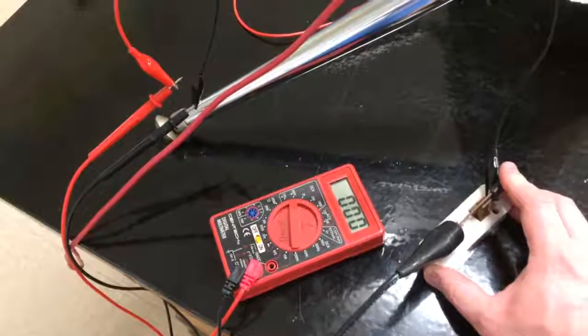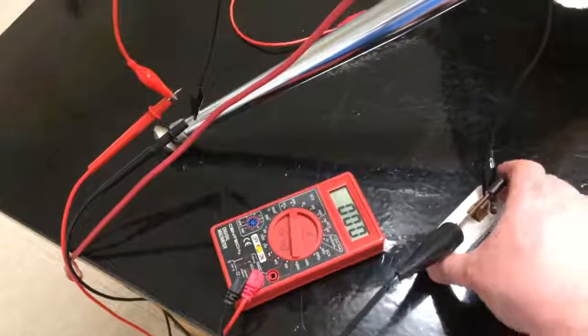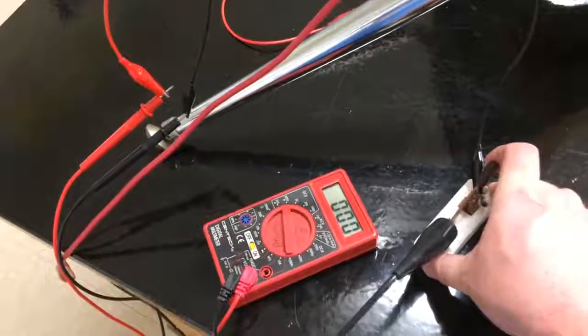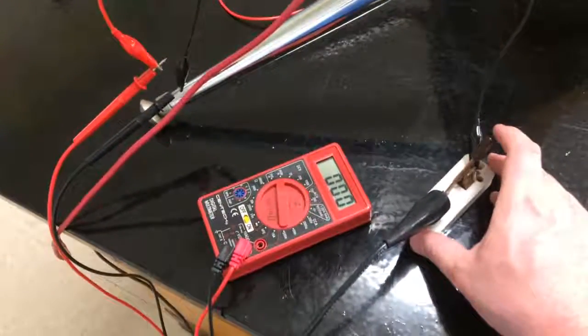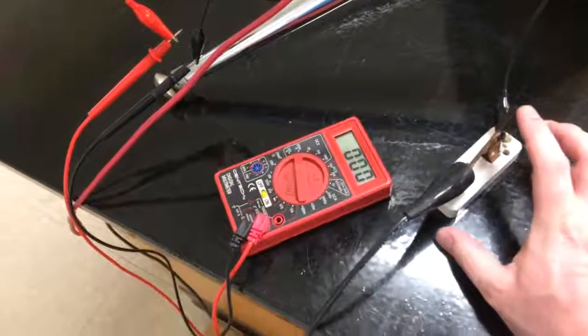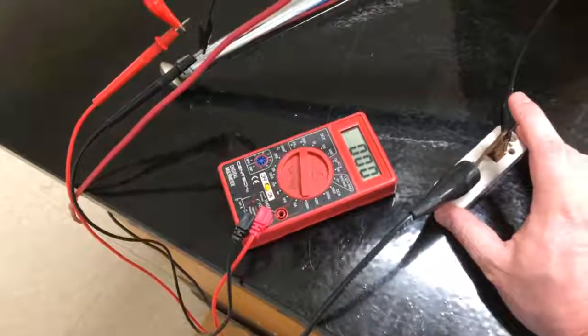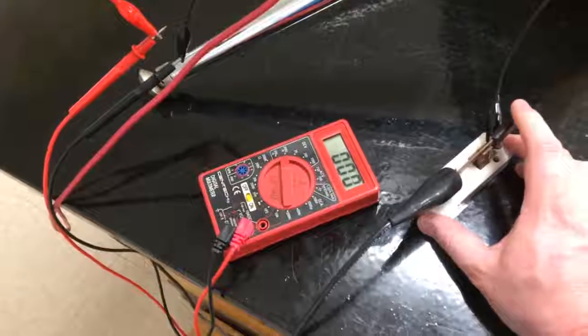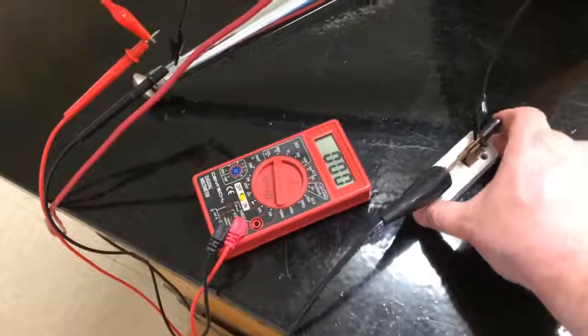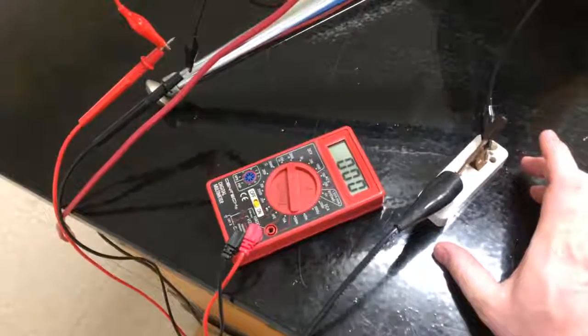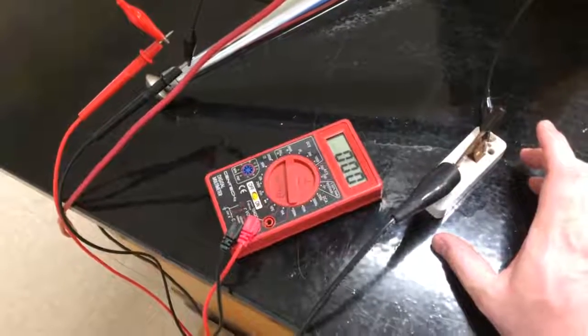Electricity. So you saw when I first turned it on, there was voltage. And when I turned it off, there's voltage again. But it stops pretty quickly. So on, there's some voltage, it goes away. Off, there's some voltage, it goes away.